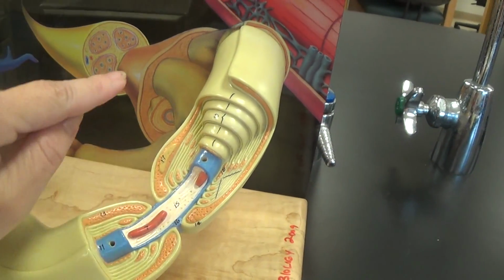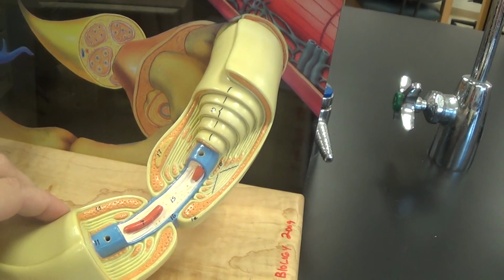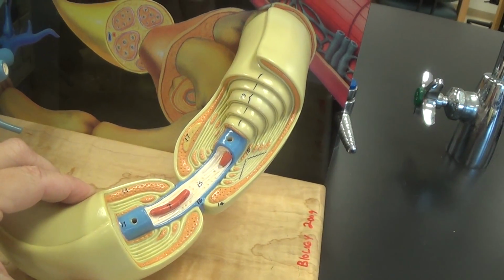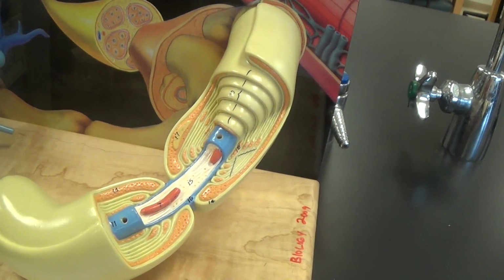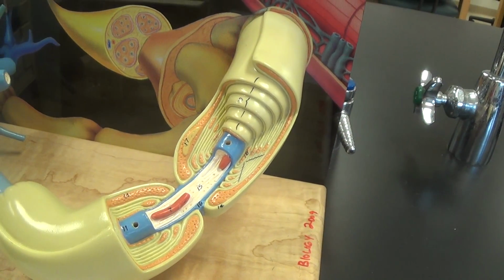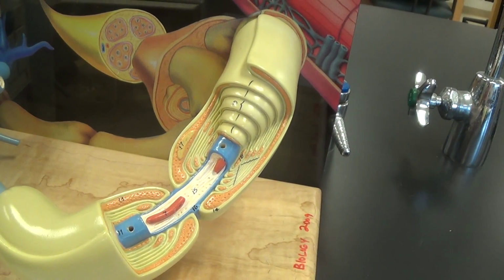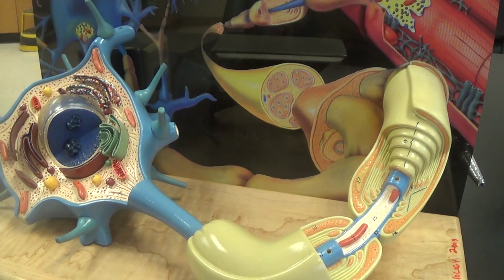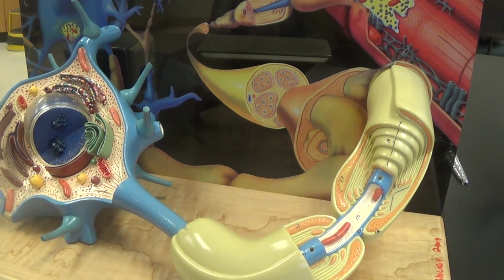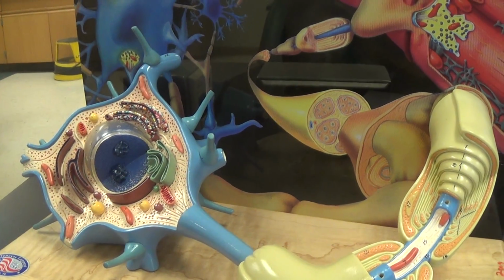Myelin sheath is all the layers, individual Schwann cells. So make sure to read questions carefully on a lab exam so that you are identifying the correct material. And that is a hopefully great overview of our neuron model. Thank you.